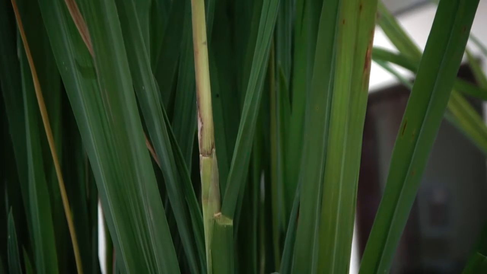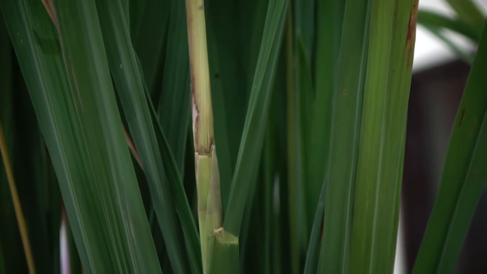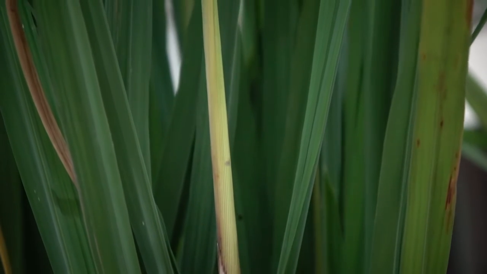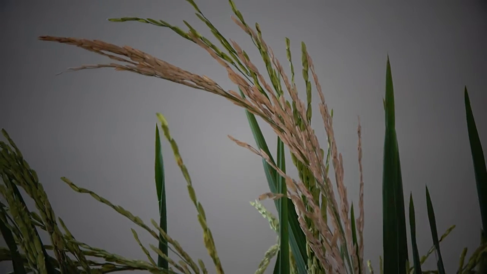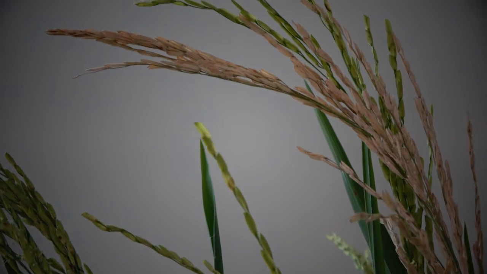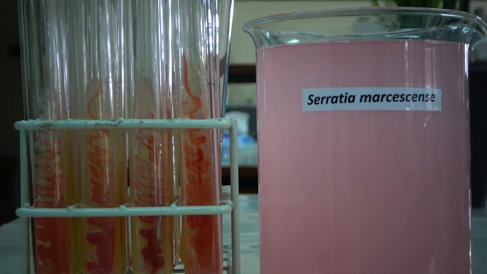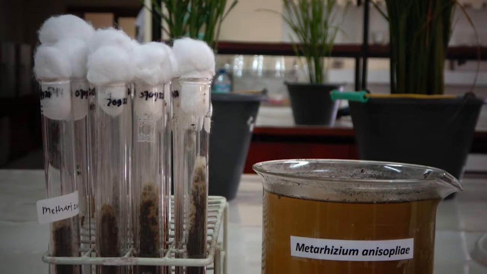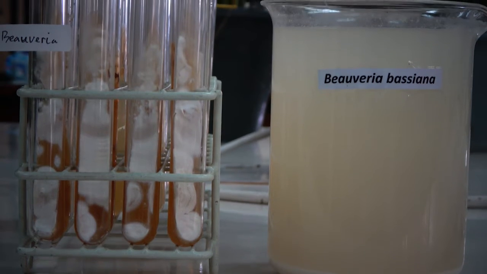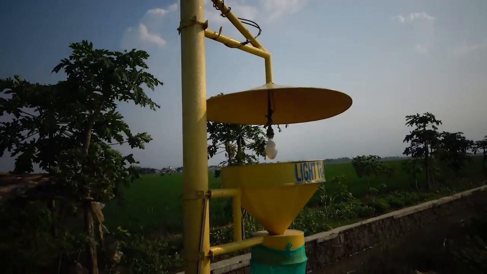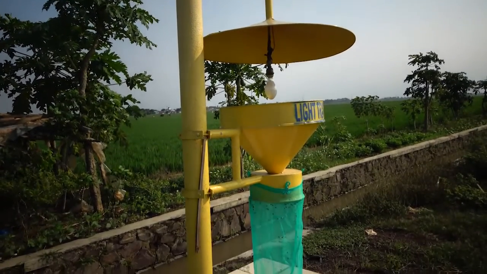Yellow rice stem borer can attack all growth stages of rice plants. Attack in the vegetative stage causes the death of young tillers, called dead hearts. Attacks in the generative stage cause the panicles to appear white and hollow, called whiteheads. Biological agents, Serratia marcescens, Metarhizium anisopliae, Beauveria bassiana, and physical and mechanical control using light traps are technologies for controlling brown planthoppers and yellow rice stem borers.